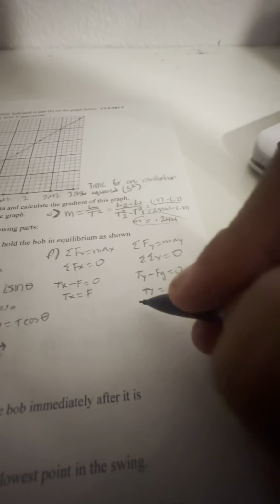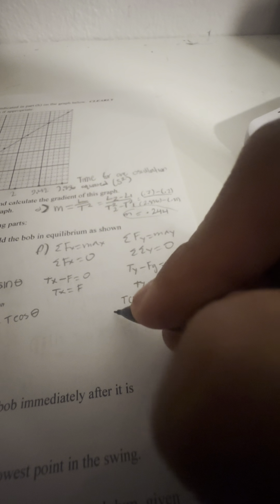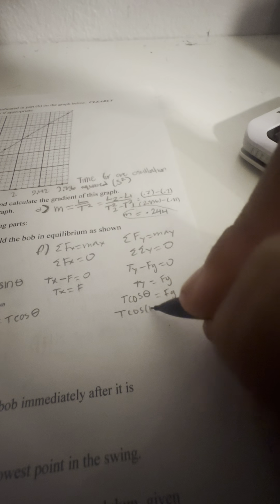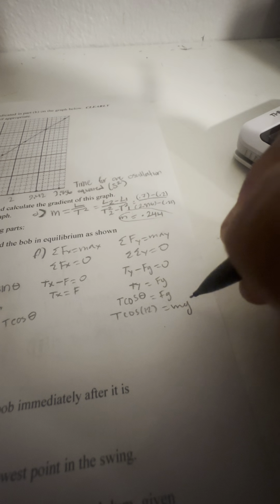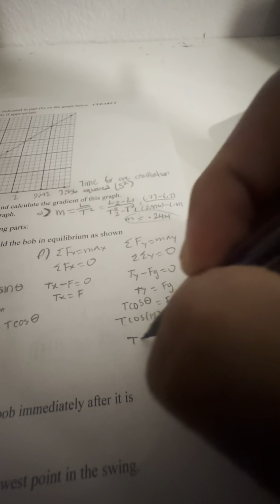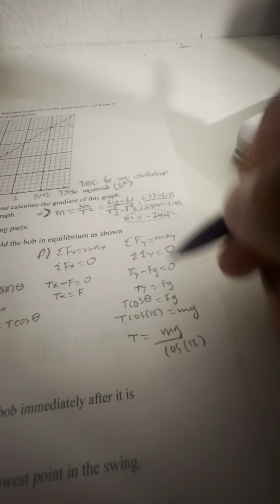So we go ahead and plug that in. T cosine theta is equal to F of g. T cosine of 12, we just plug theta in, is equal to mg. So now we could solve for T. So T is going to be equal to mg over cosine 12.